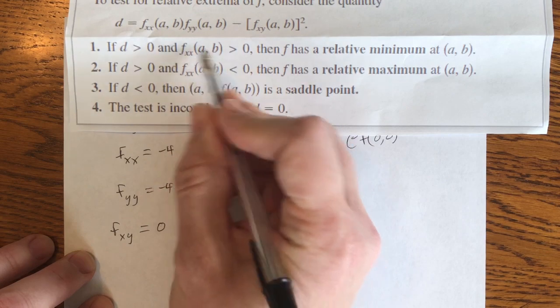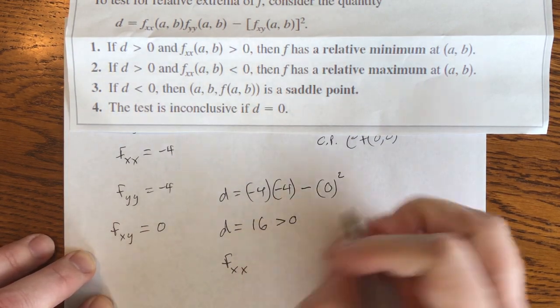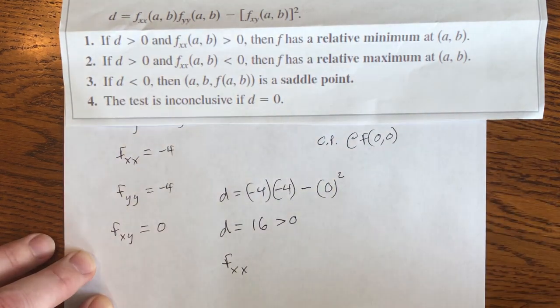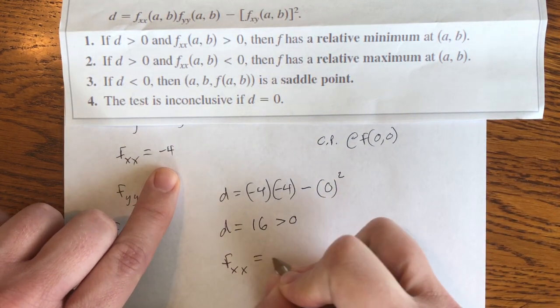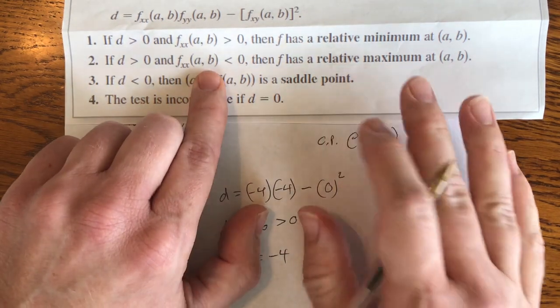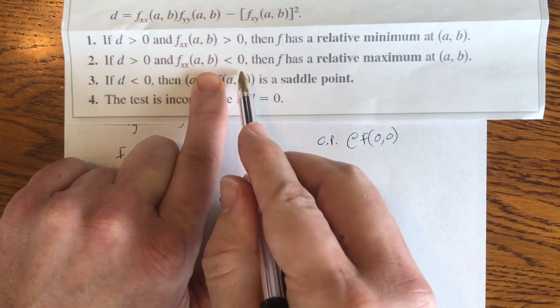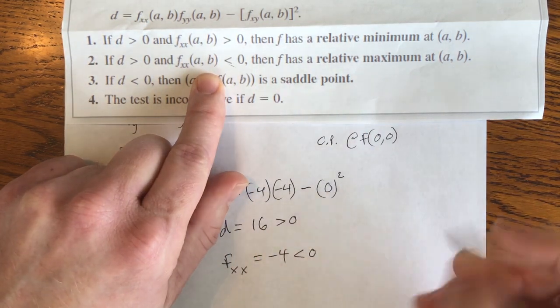In order to answer that question, you have to now look at the second partial with respect to x value at the point 0, 0. Well, again, this is a constant, so it's always going to be negative 4. Because it's negative 4, we're looking at option number 2, because negative 4 is less than 0.